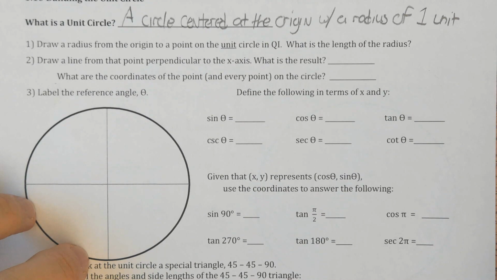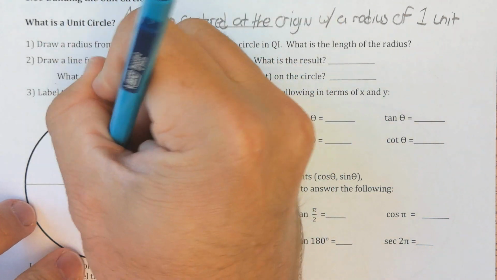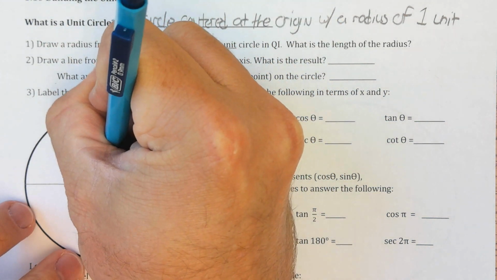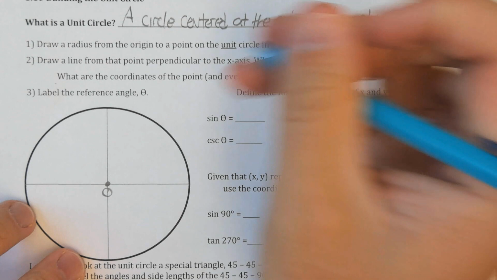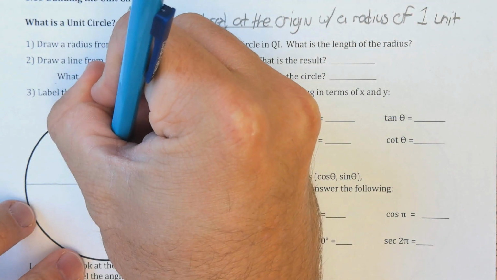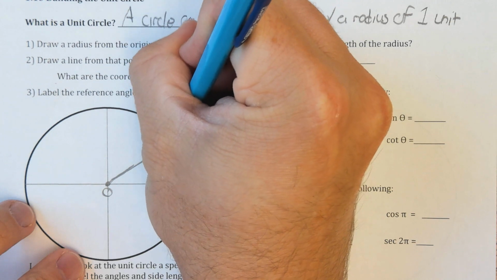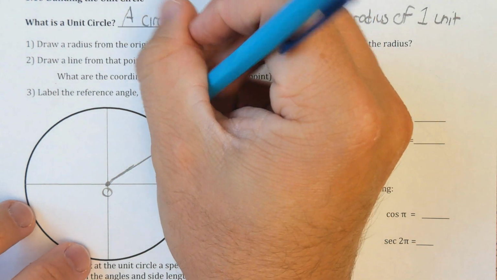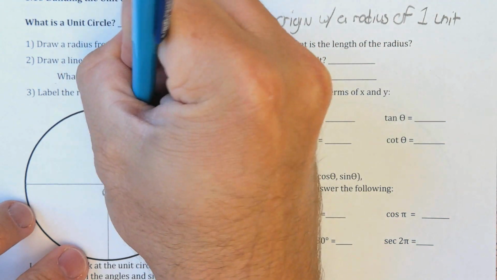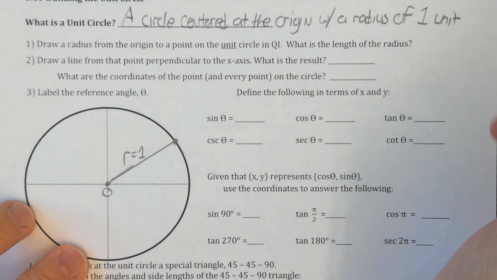Okay? So now what I'm going to do is draw a radius from the origin. My origin is right here in the middle. So there's my origin, right? And I'm just going to draw a radius of 1, and we're just going to label it a radius of 1. So that's a radius of 1 right there.